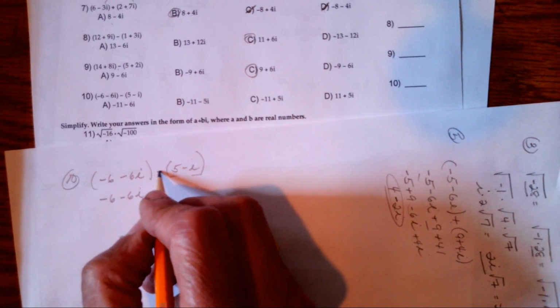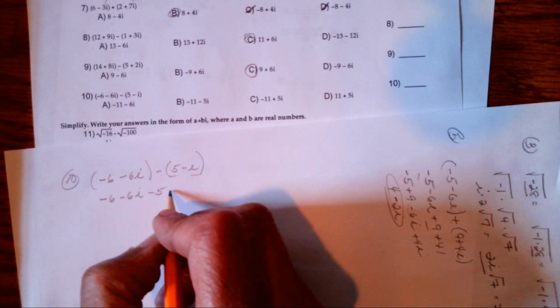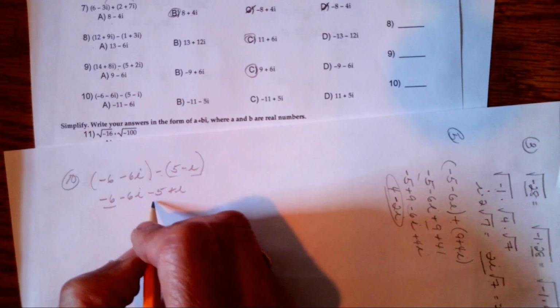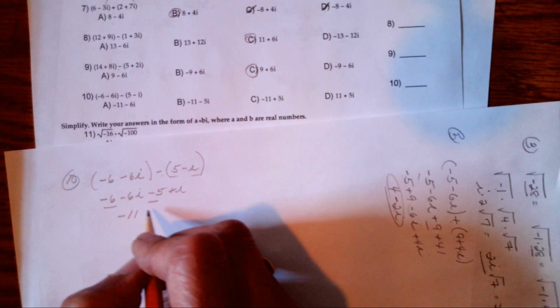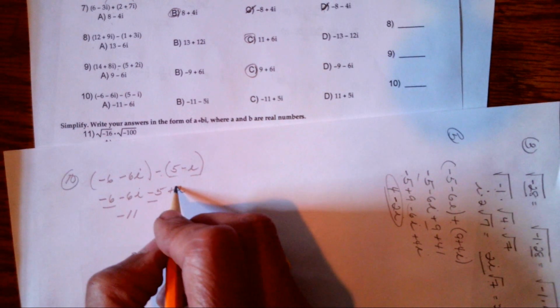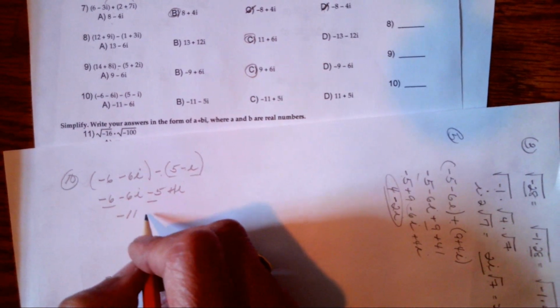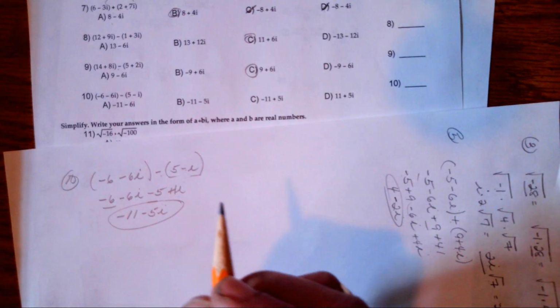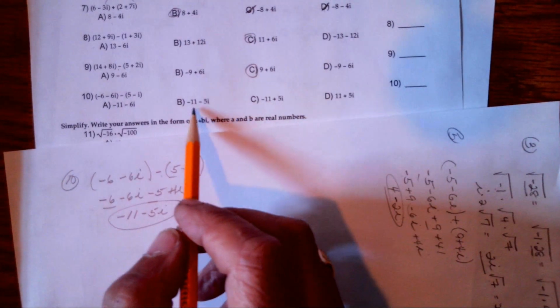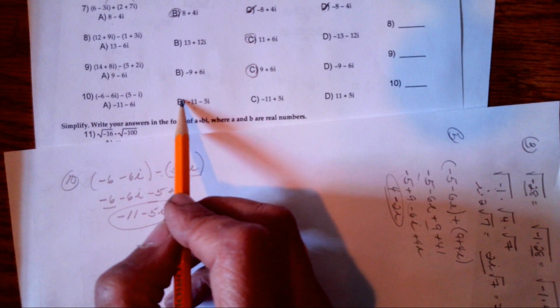This understood positive becomes a negative. The negative becomes a positive. A minus 6 combined with a minus 5 is a minus 11. A minus 6i plus 1 more i. Signs are like, difference is 5, and it's negative. Minus 11, minus 5i, letter B.